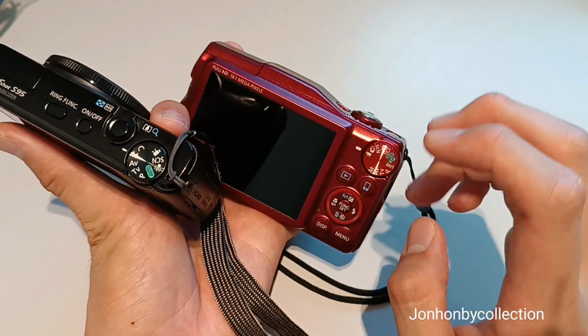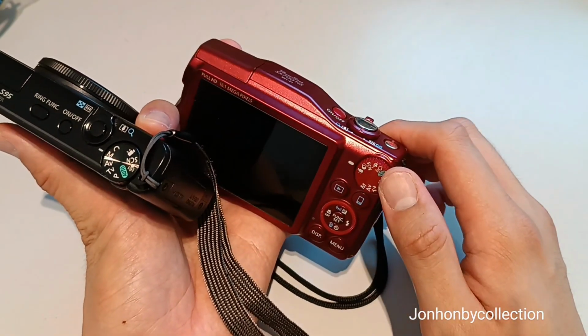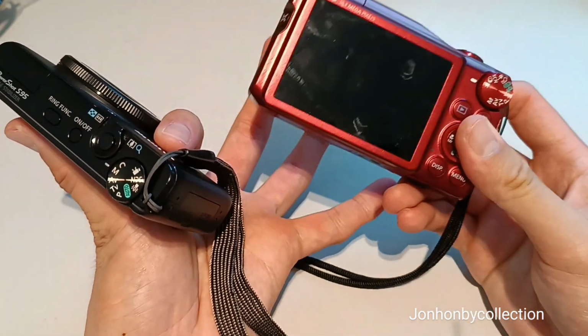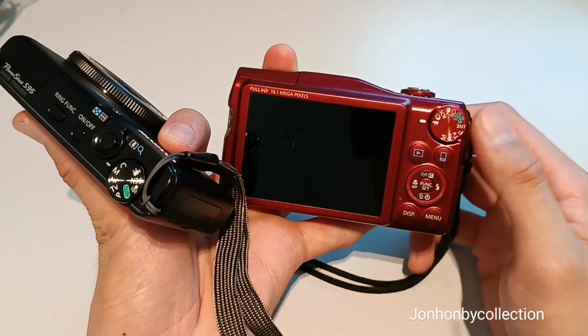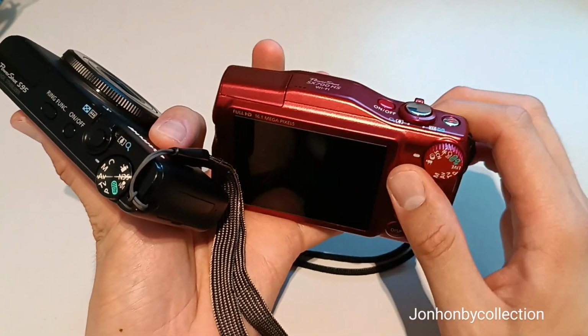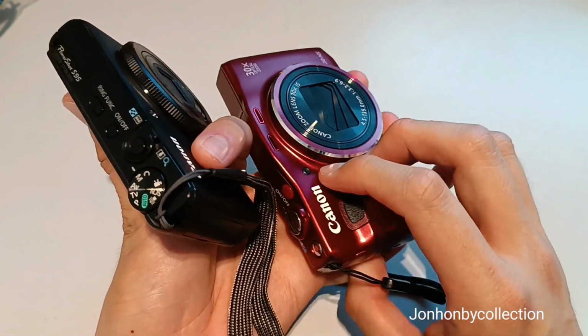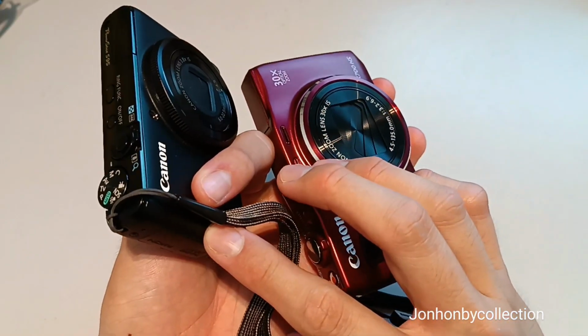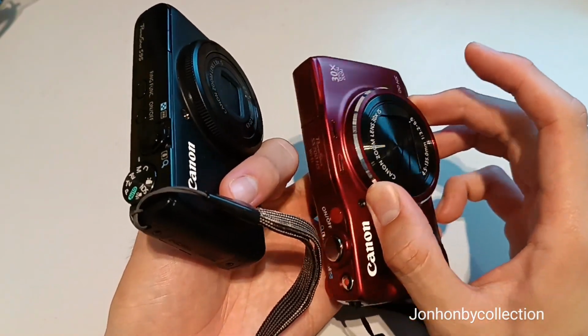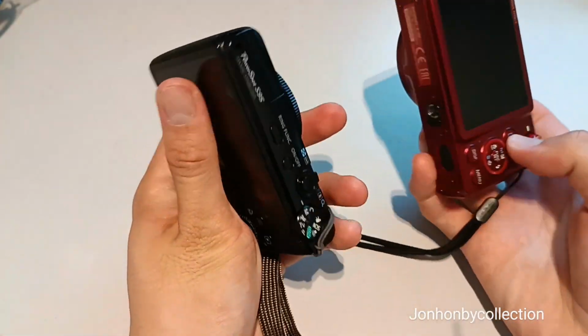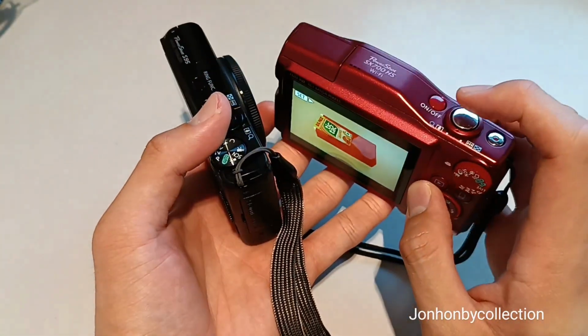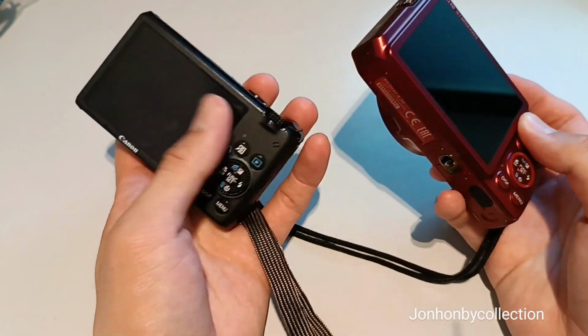And for video quality, this one has more options if you want to adjust around. If you want to do slow motion videos or creative video shots, you can go for this. Likewise for ISO, this has a maximum of 3200, this is only 1600, so it performs better in the dark. It depends on what model you prefer.